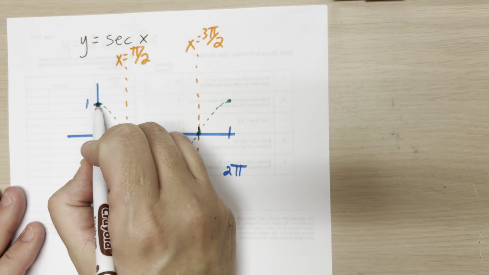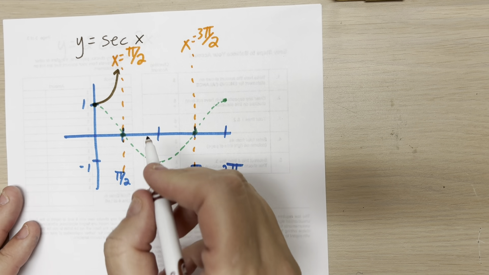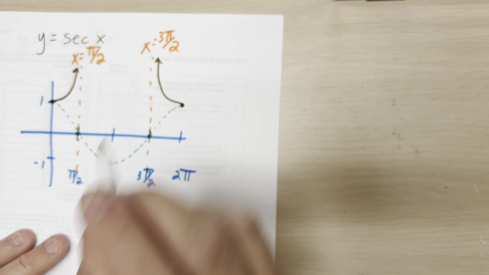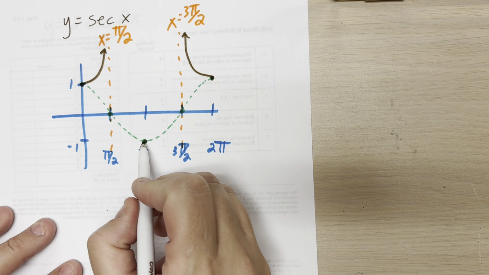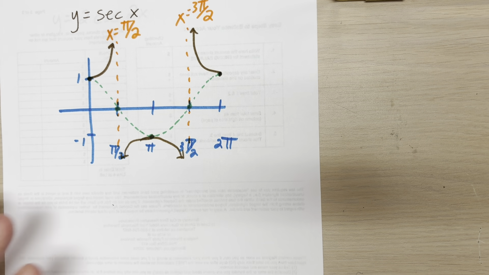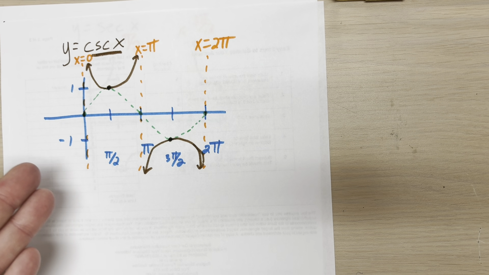So with the secant, we're going to start here and then do like this. We're going to do something similar over on this side where we come up like so. And then we've got this point, and then we're going to go down through there like so. Some teachers don't like that because they want it to be more like the cosecant curve.